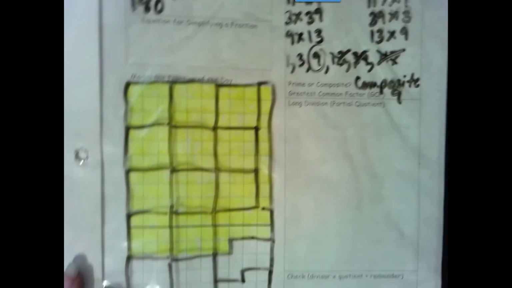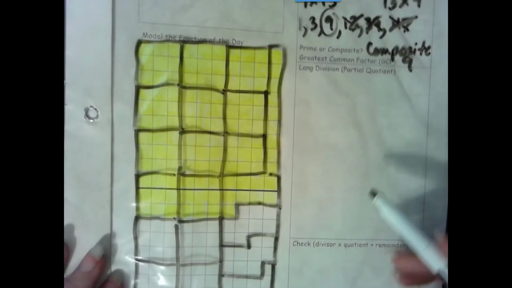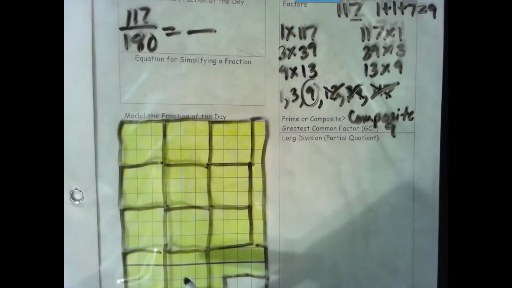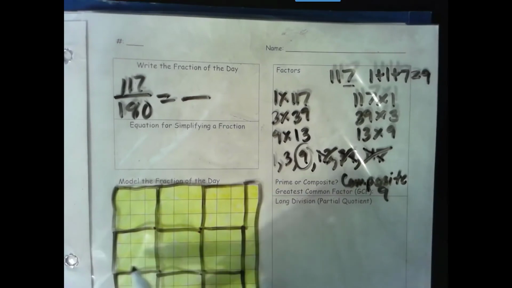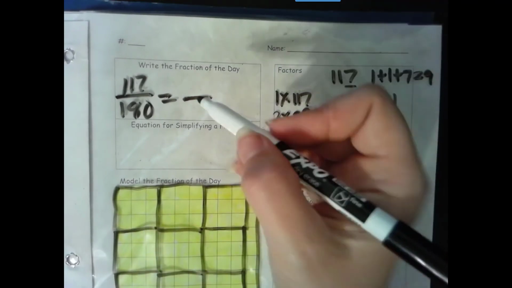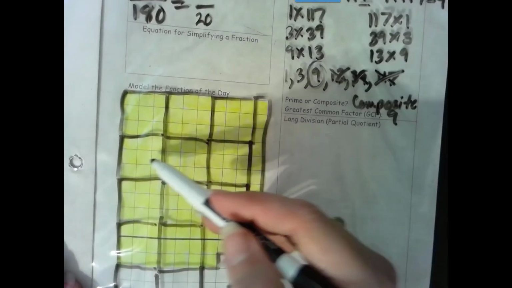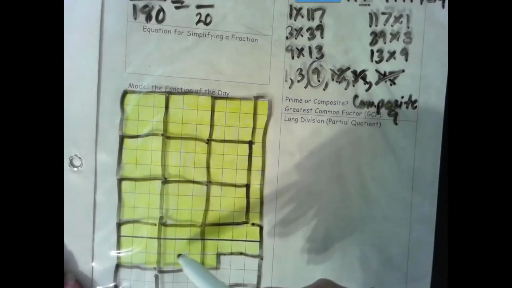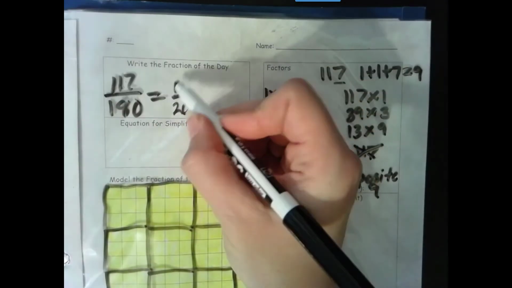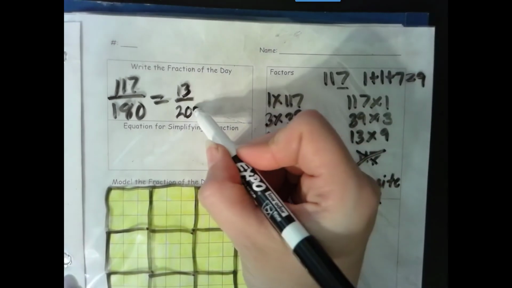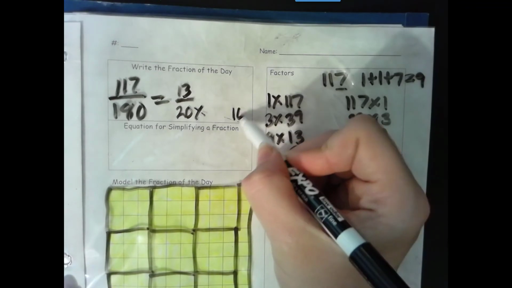Now let's go ahead and count up and find our total groups of 9. 1, 2, 3, 4, 5, 6, 7, 8, 9, 10, 11, 12, 13, 14, 15, 16, 17, 18, 19, 20 total groups. And we have 1, 2, 3, 4, 5, 6, 7, 8, 9, 10, 11, 12, 13 shaded in. So 20 is one of those numbers that I can multiply to make 100.